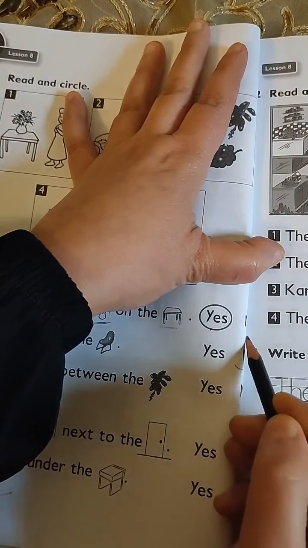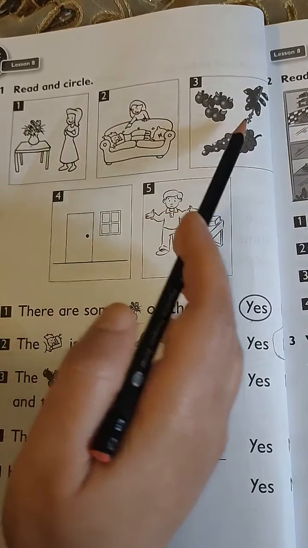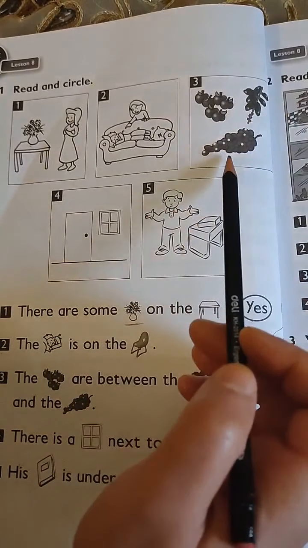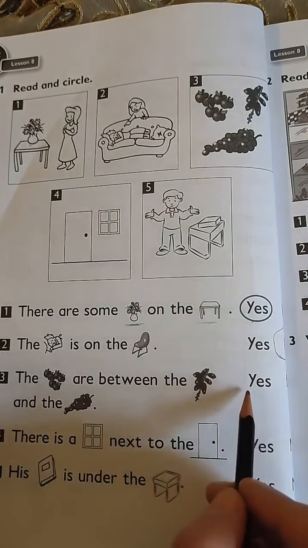Number 3. The apples are between the dates and the grapes. التفاح هو بين التمر والعنب. شوف صحيح، picture 3. The apples are between the dates and the grapes. Yes, that's right.